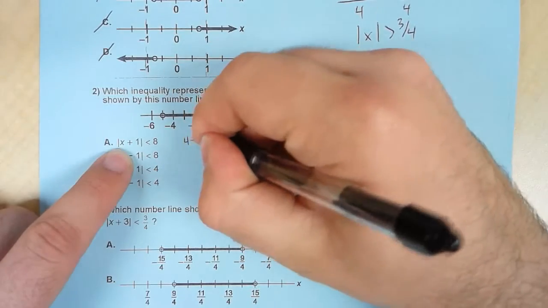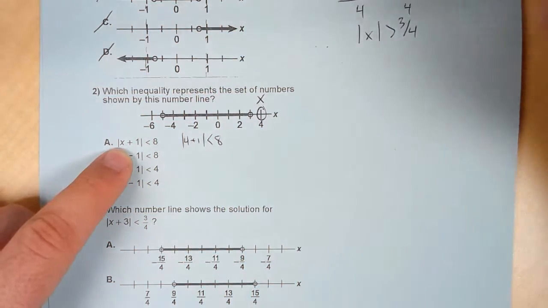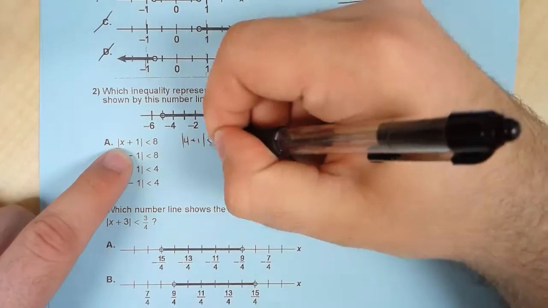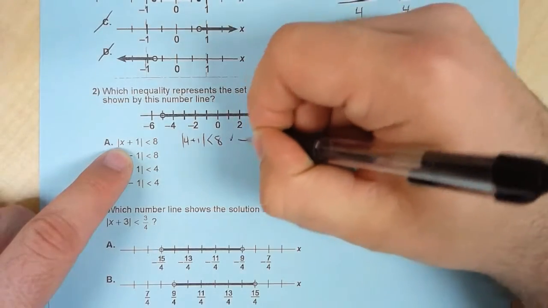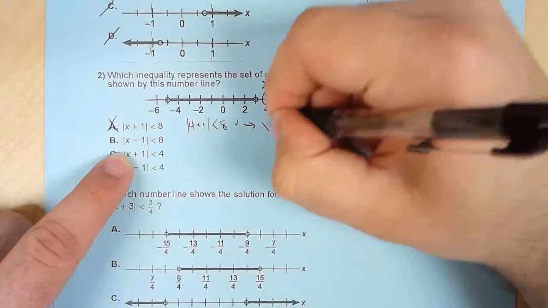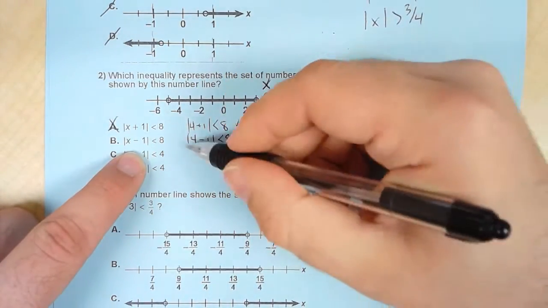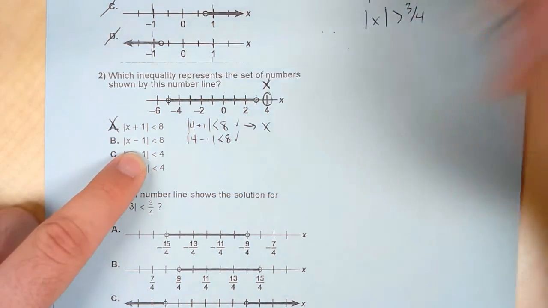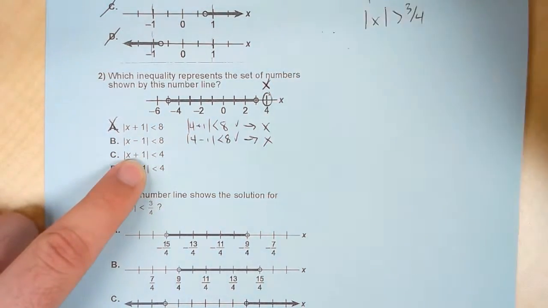So let's do 4 plus 1, which gives us 5. Absolute value of 5 is less than 8, so that's true. Remember, we're doing reverse psychology. It's not supposed to work, which means we're not going to use A. So let's do 4 minus 1 less than 8. So 4 minus 1 is 3, which is less than 8, which is true. Absolute value of 3 is still 3. But remember, we don't want it to work here, so that doesn't work.